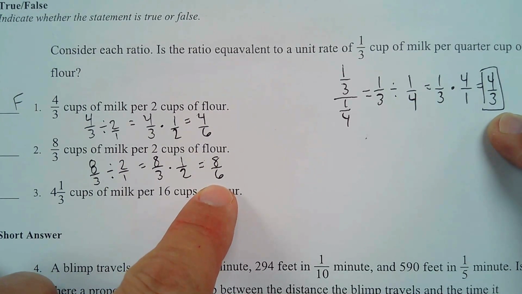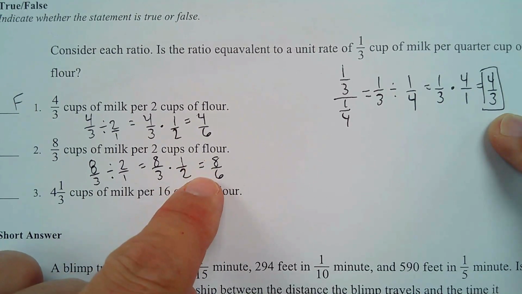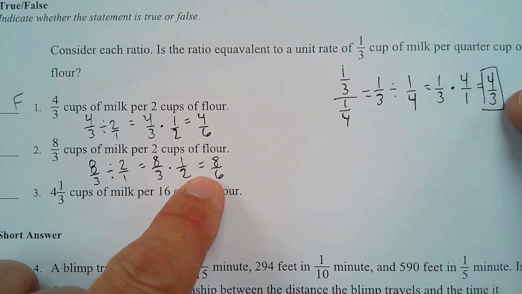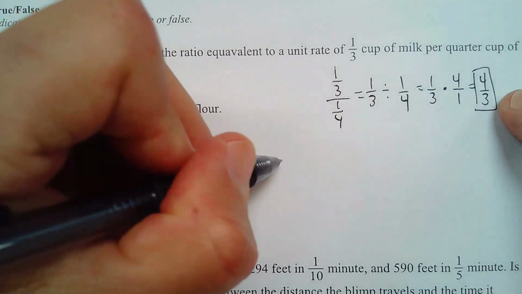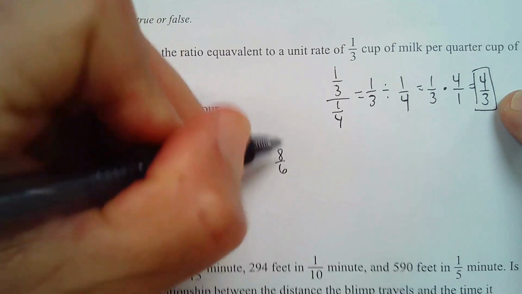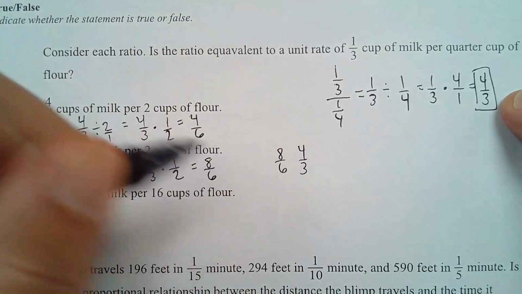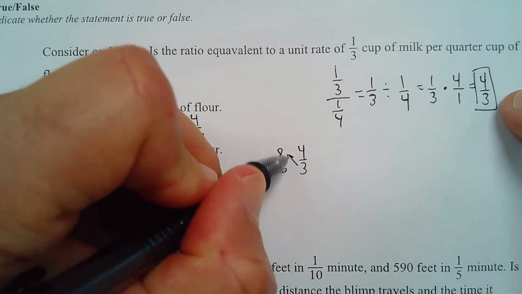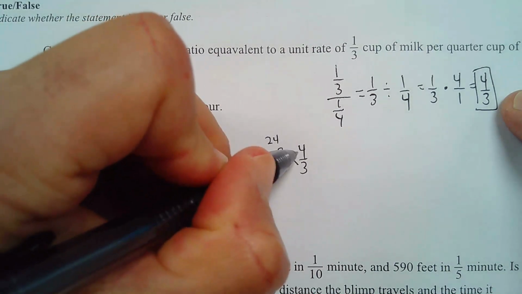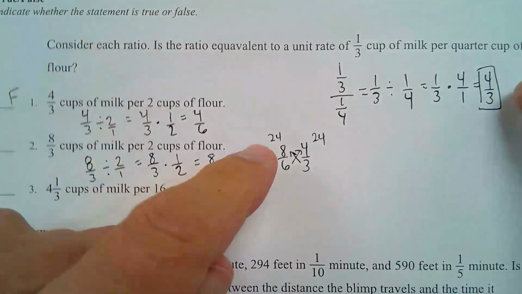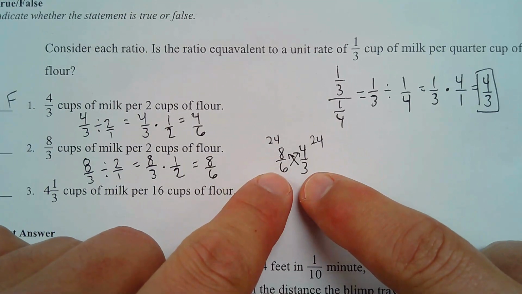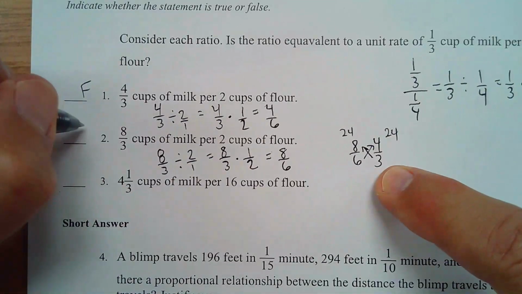Well, you could simplify 8/6, divide each of these by 2, and you get 4/3. But if you didn't see that, you could use 8/6 and 4/3 and cross multiply. 3 times 8 is 24, and 6 times 4 is also 24. So these are equal. That means these fractions are equal, which makes this a true.